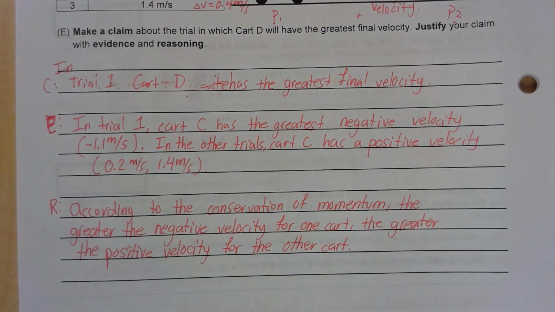Okay. By putting this, you would get maximum points for your CER. Okay. All right. So use this to correct your exams. Feel free to ask me if you have any questions.